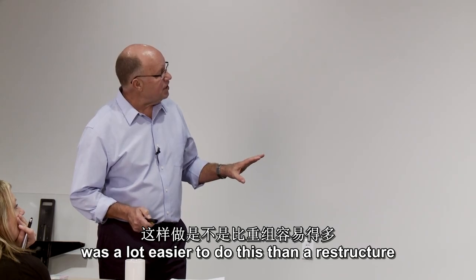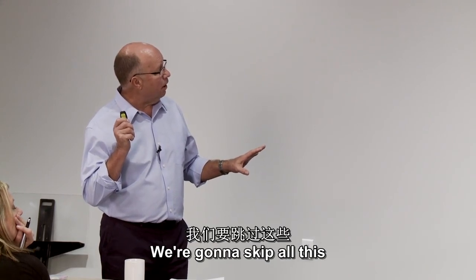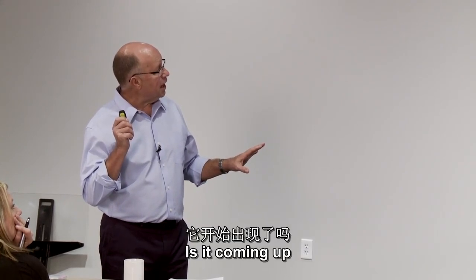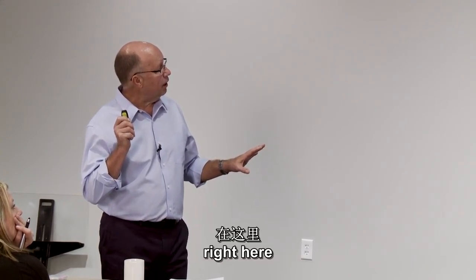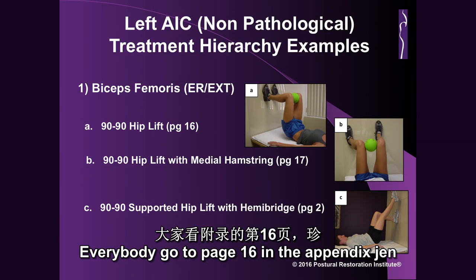Jen and I decided it was a lot easier to do this than to restructure your book, and we're going to go all the way over to this repositioning section. We're going to skip all this. Jen, is it coming up? Here, right here. Let's just start right here. And we're going to do a 90-90 hip lift on page 16. Everybody go to page 16 in the appendix, Jen.